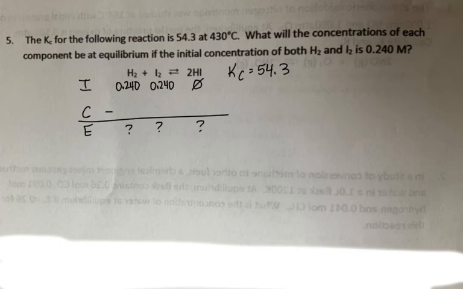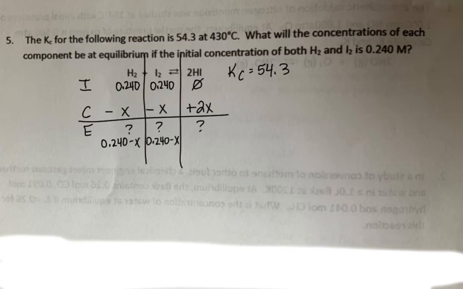Do you agree that we've got to use the hydrogen and make the HI? That's the only thing we can do. We're only starting with reactants. We're not starting with any products, so we have to use reactants, make products. We don't have anything about numbers here, so I know I'm going to use X of each reactant because the coefficients are 1 and 1, and I'm going to make 2X of the products. That means at equilibrium, I'm going to have 0.240 minus X for hydrogen, 0.240 minus X for iodine, and 2X for HI.